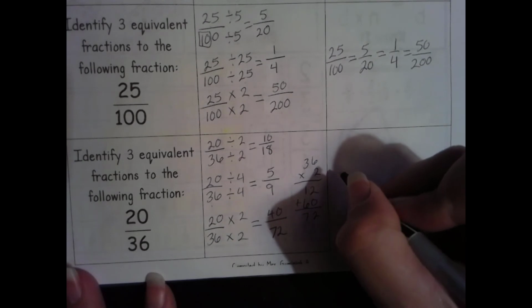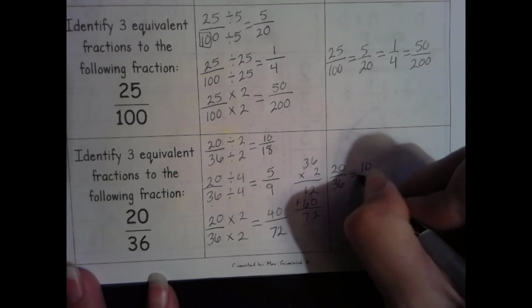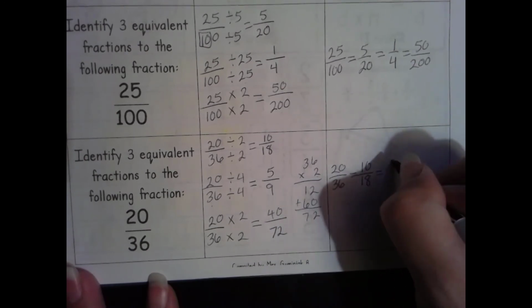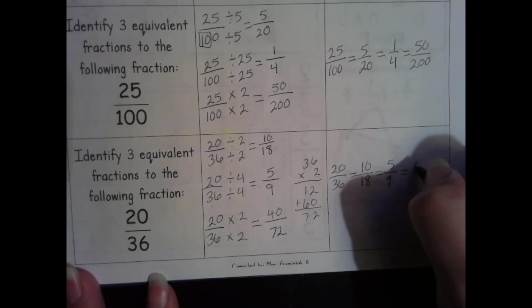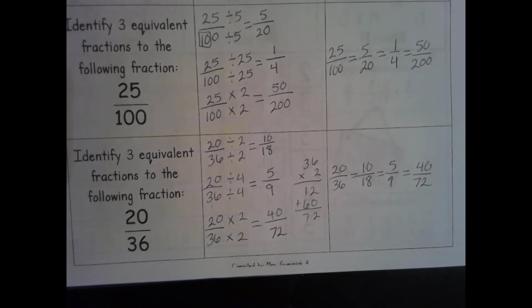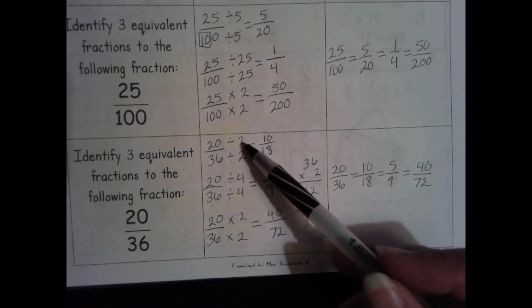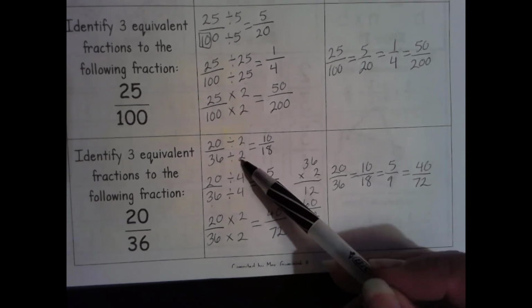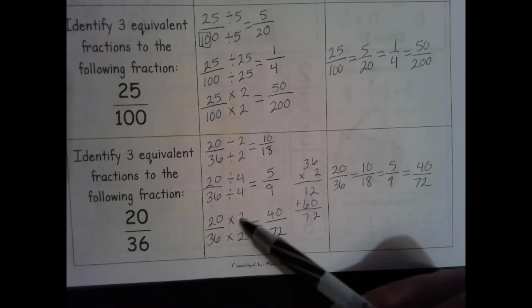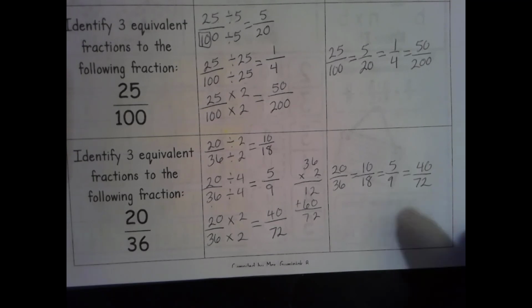Okay, so my equivalent fractions to 20/36 are 10/18, 5/9, and 40/72. So now we're using our dividing, always common factors, or multiplying, always the same number, to generate our equivalent fractions. Okay, now it's time for you to practice finding more equivalent fractions.